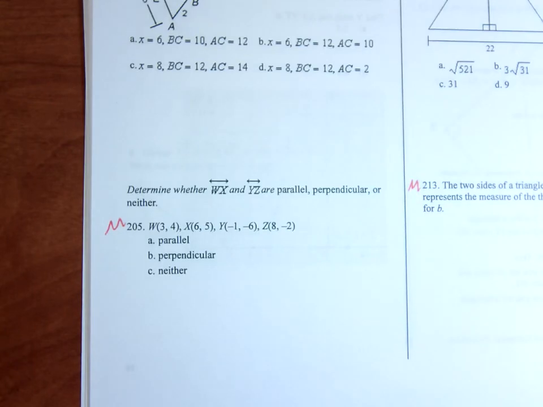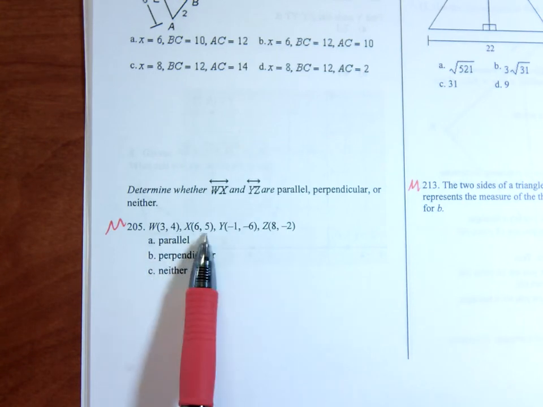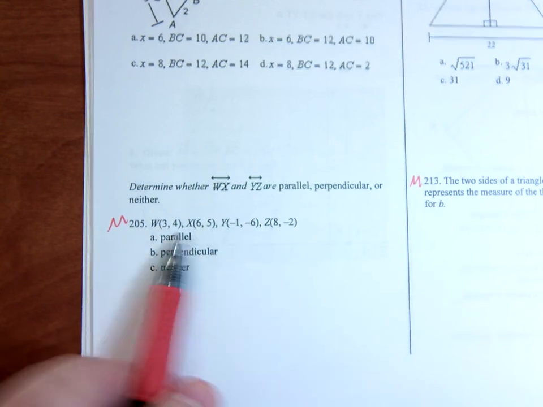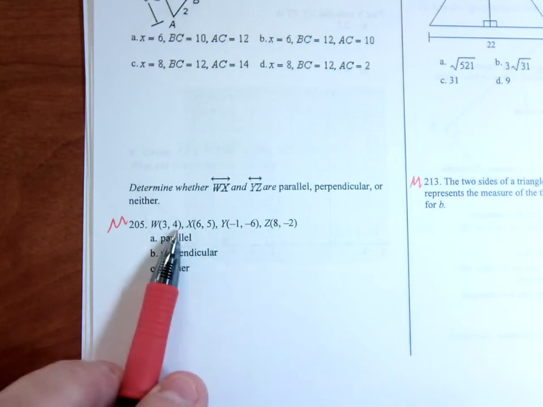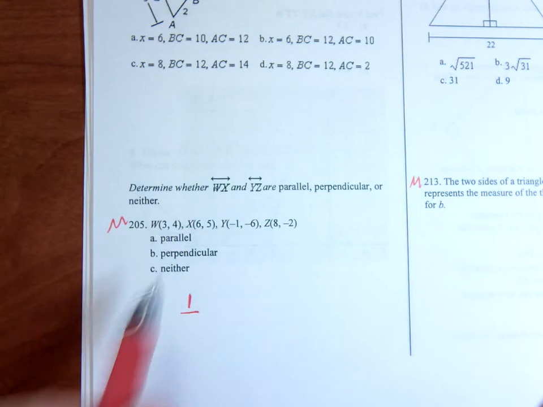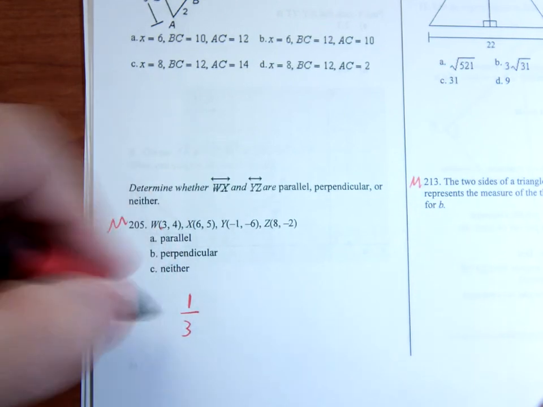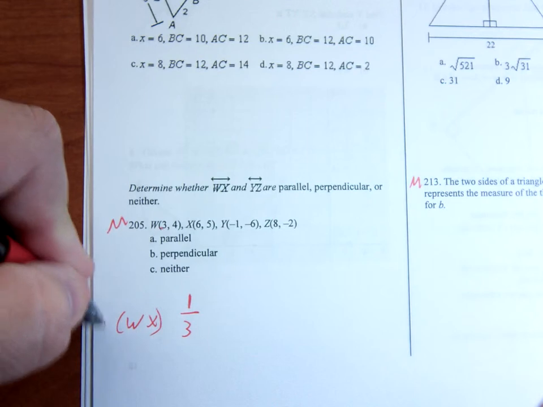It says determine whether these lines are parallel, perpendicular, or neither. Well, how can we do that? Suggestions? Slopes. Yeah? Do you need me to do this with you or no? Your call. Then do it for me. What's the slope? Show me how to do the slope in your heads, if you would. What's the slope for WX? What's the Y value going to be? How far did you move in the Y? 1 in the Y, and how much in the X? 1 over 3. Okay, so that's the slope of WX.